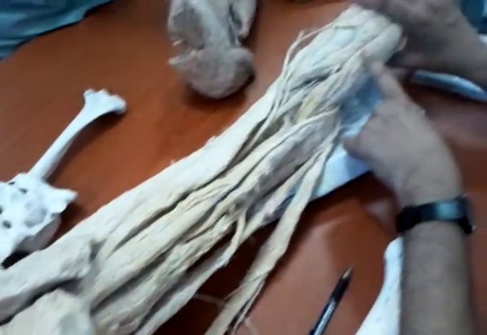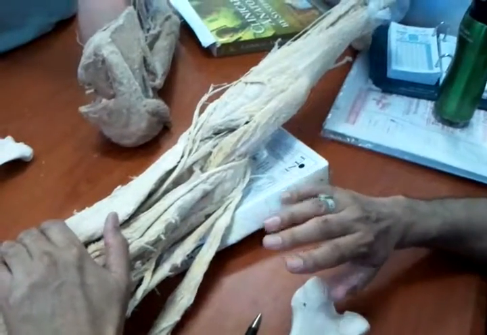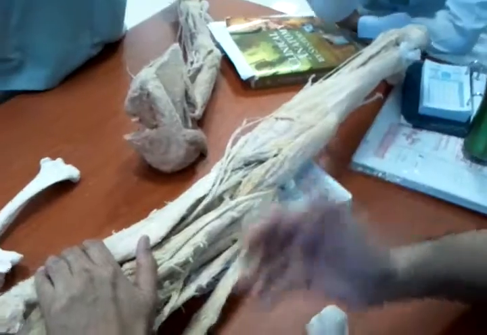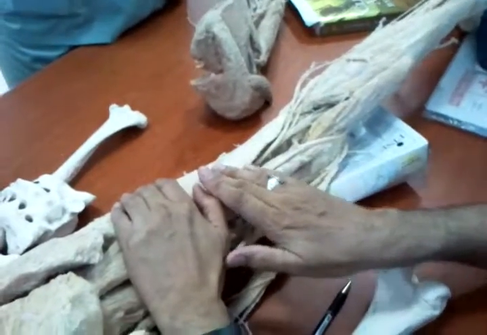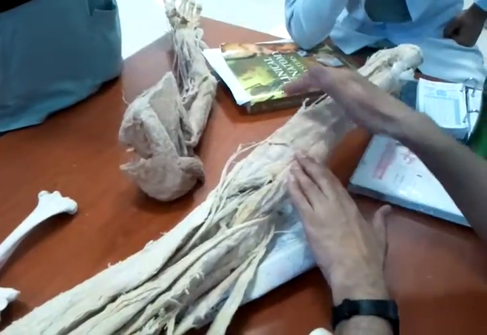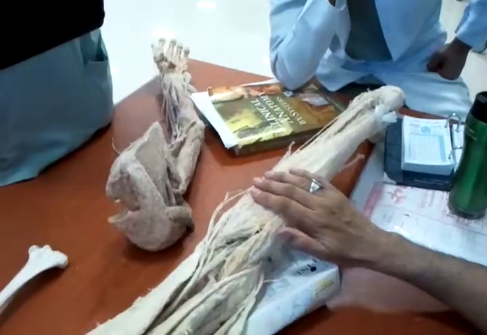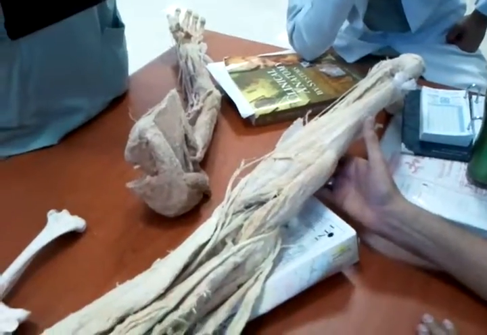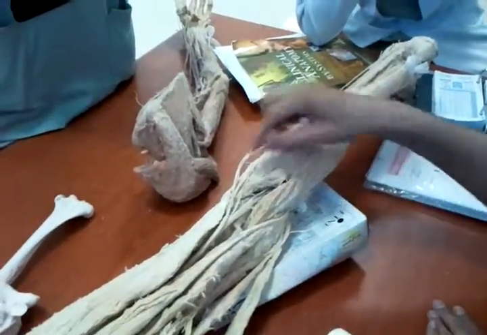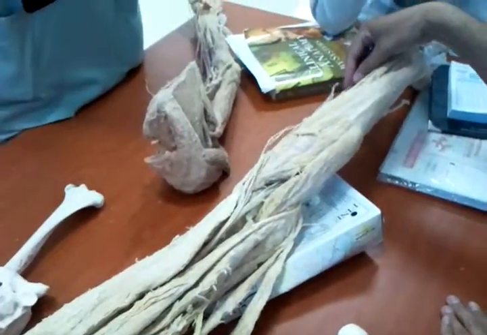In the leg you are having three compartments. Three compartments here in the thigh: extensor anteriorly, flexor behind, and adductor medially. Three compartments here: laterally the peroneal compartment, posteriorly the flexor compartment, anteriorly the extensor compartment. The nerve of the peroneal or lateral compartment is superficial peroneal nerve.